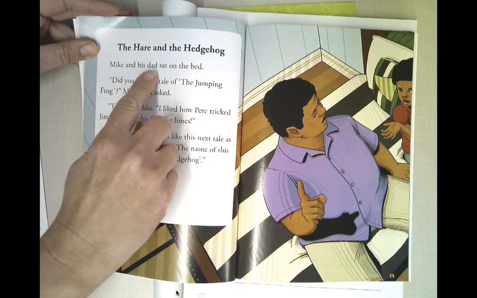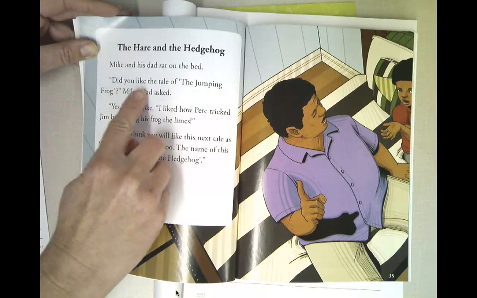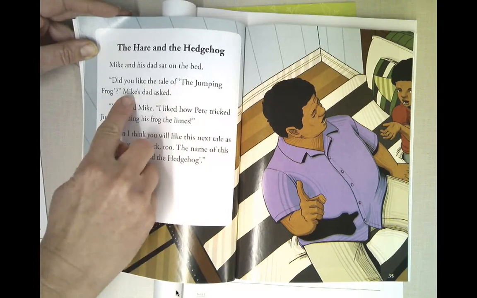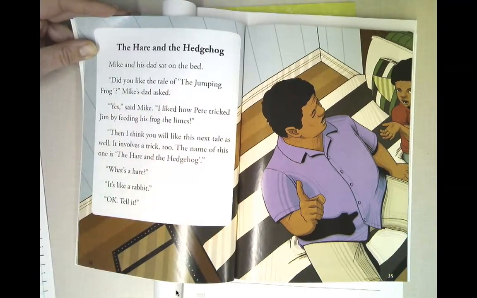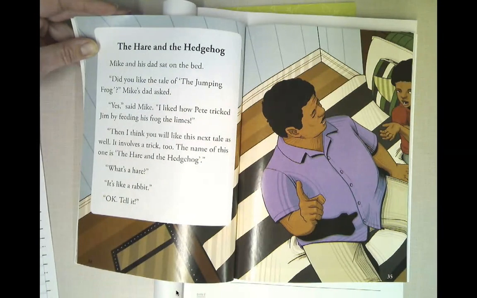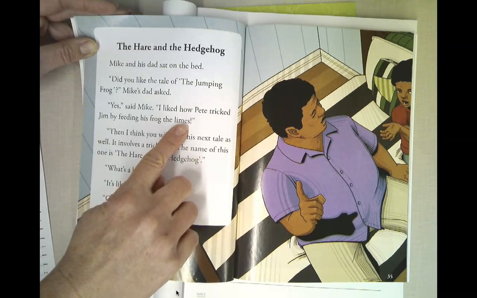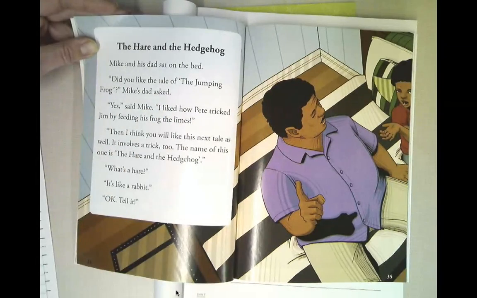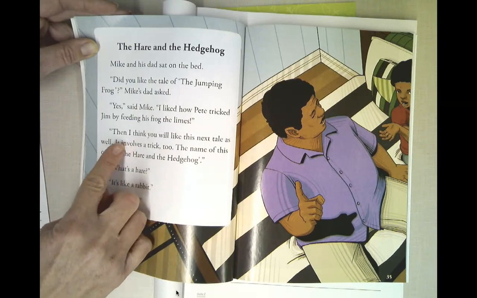Mike and his dad sat on the bed. Did you like the tale of the jumping frog? Mike's dad asked. Yes, said Mike. Oh, I might use those, put my hands over for those. Yes, said Mike. I like when Pete tricked Jim by feeding his frog the limes. We just practiced putting our hands over our mouths when we saw quotation marks. That might be something fun to do for your reread.